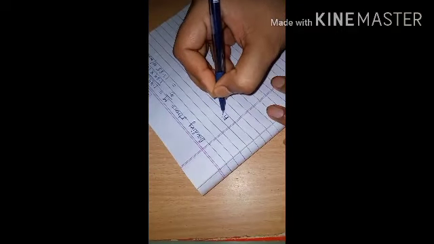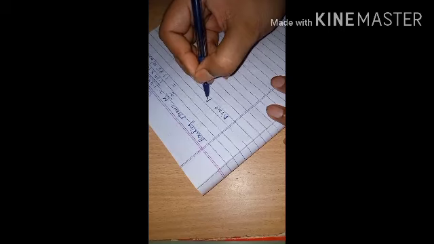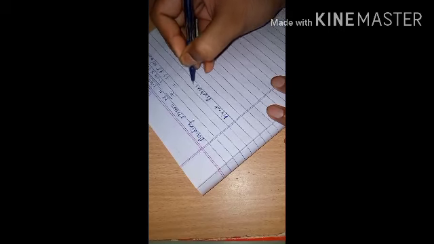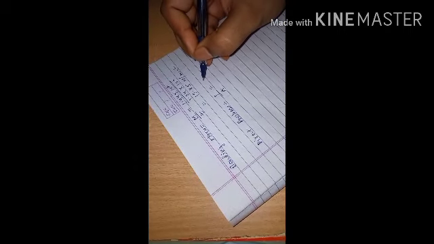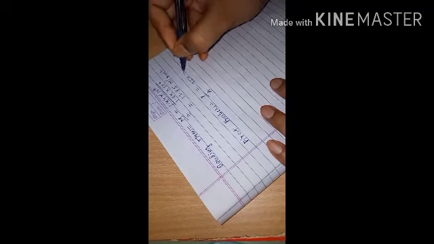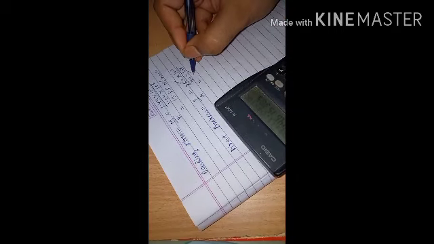So direct pre-stress is equal to P by A. P is 250 kilonewton, so 250 into 10 to the power 3 Newton. Area is 100 into 250. So this value is simply 10 Newton per mm square.